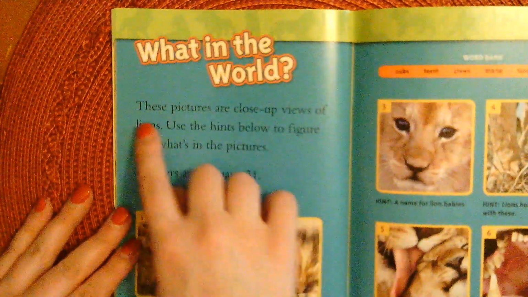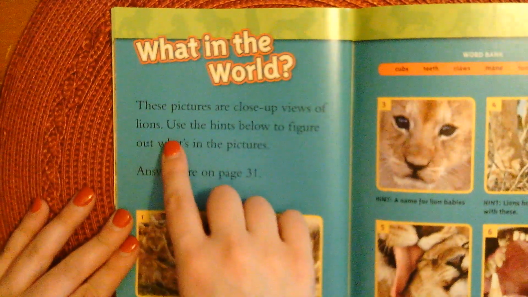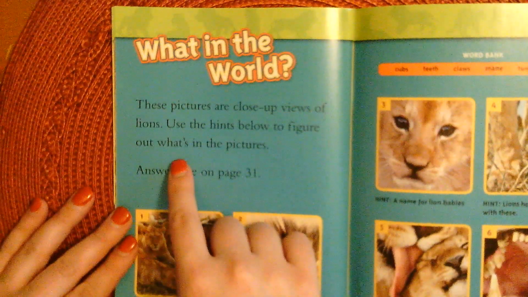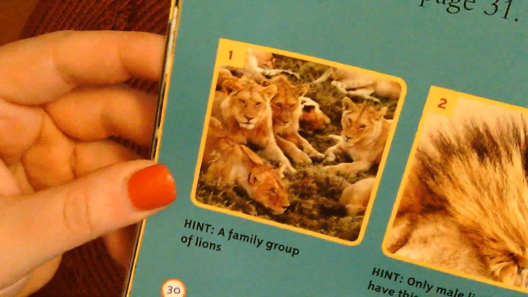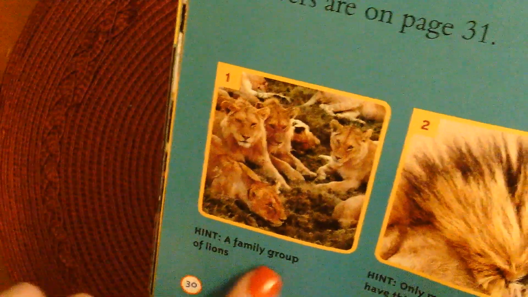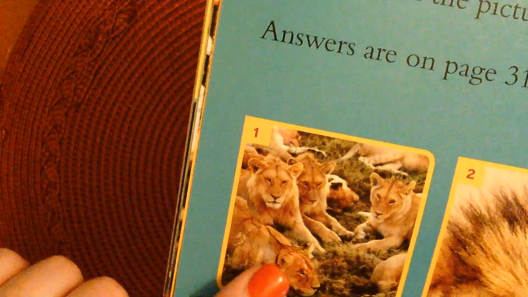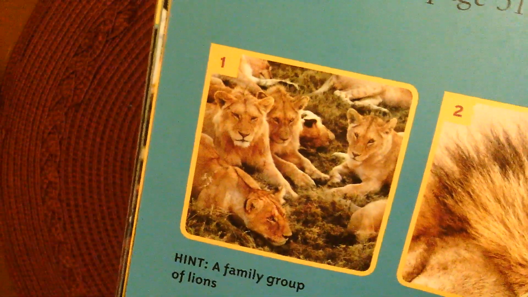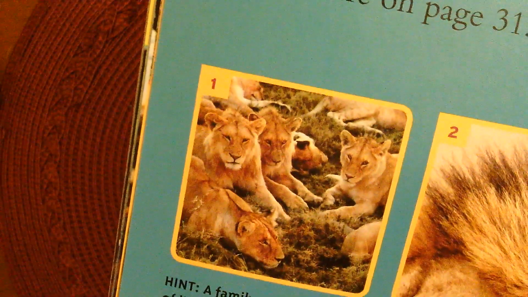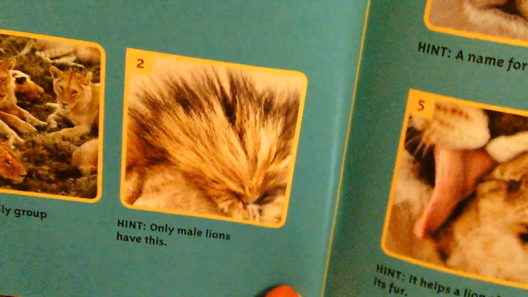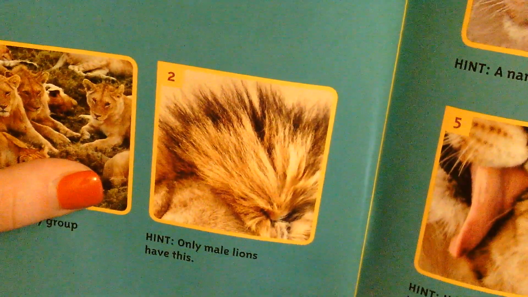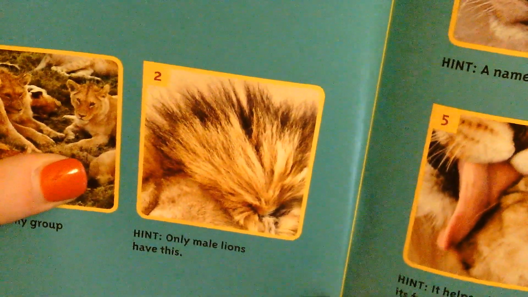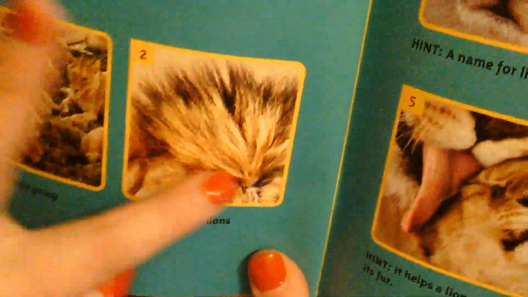What in the world? These pictures are close-up views of lions. Use hints below to figure out what's in the pictures. Okay, so a lot of this is going to use the knowledge we've learned. So what is this? Hint, a family group of lions. What is that term we learned? It's called a pride. Only male lions have this. What's the answer to number 2? Try on your own and maybe tell someone near you. What is something only male lions have? It looks big and furry.